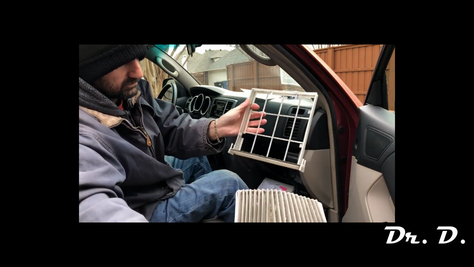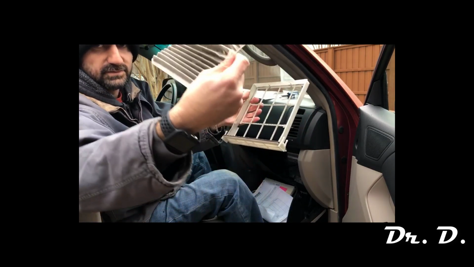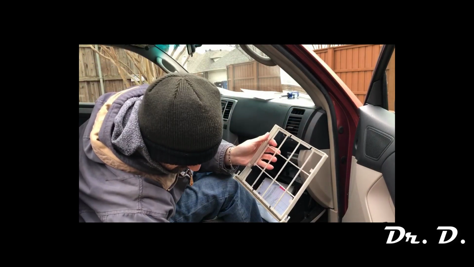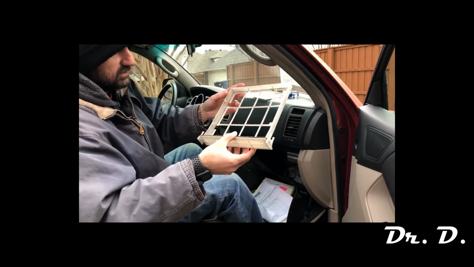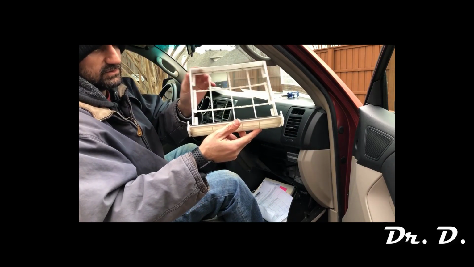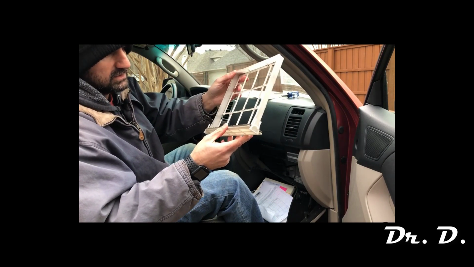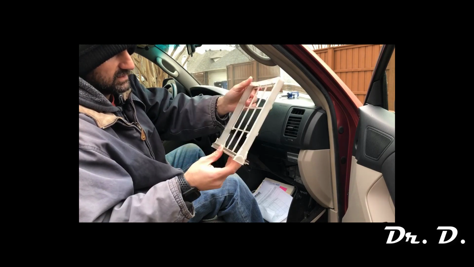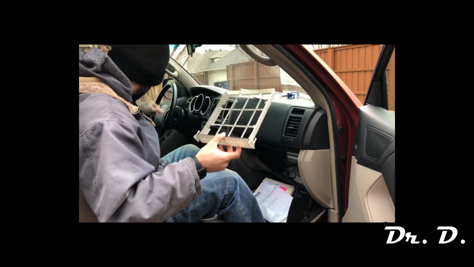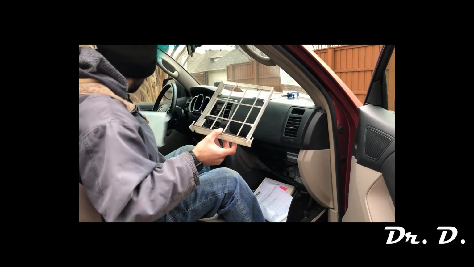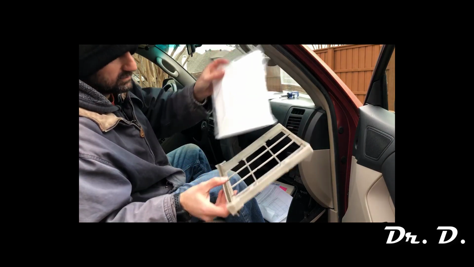Okay, and there you go. So you've got your old filter, which I'll put aside. And then you've got the filter housing. You don't want to throw this away unless you want to buy a whole new one. Mine seems to be just fine. So I'm going to go ahead and put the new filter into the filter housing.